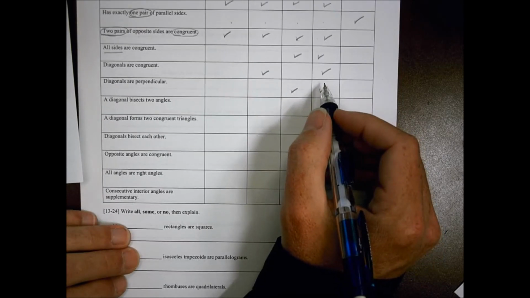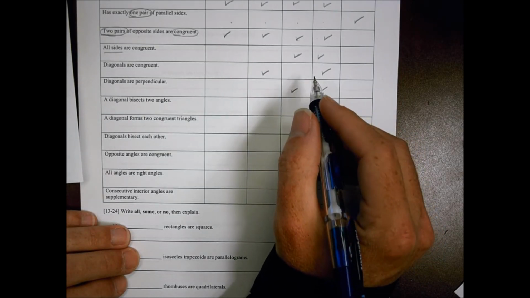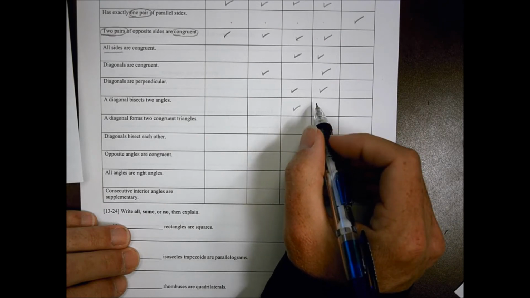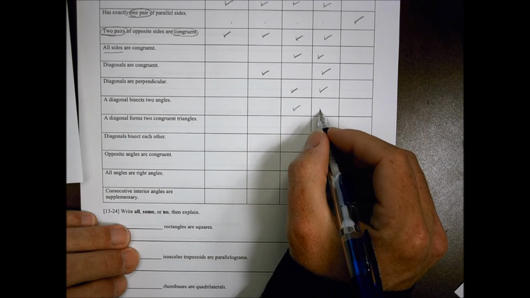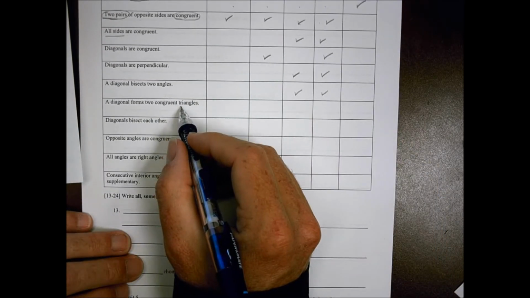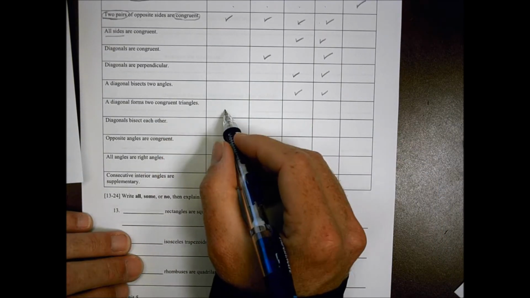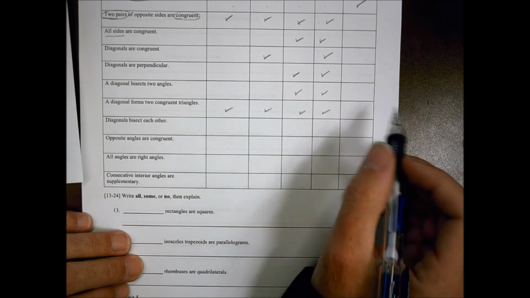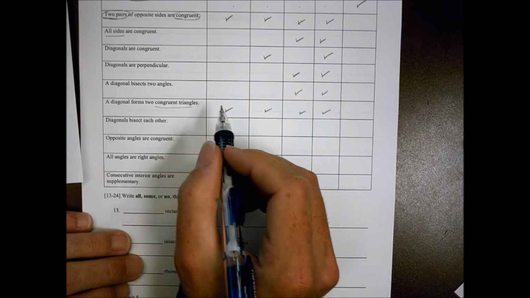A diagonal bisects two angles. The diagonal bisects two angles with a rhombus. It also bisects them with a square, I believe. A diagonal forms two congruent triangles. That's going to be true with a parallelogram, a rectangle, a rhombus, and a square. You end up with congruent triangles.